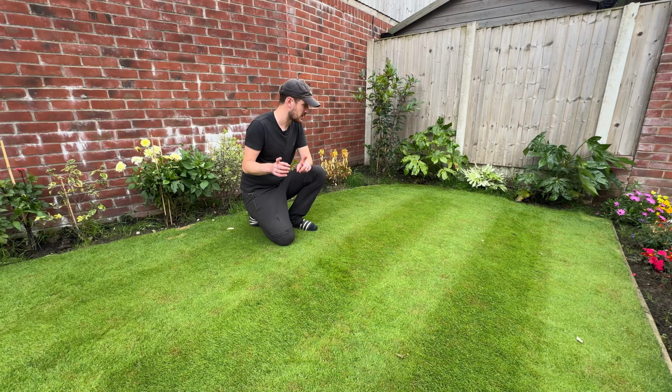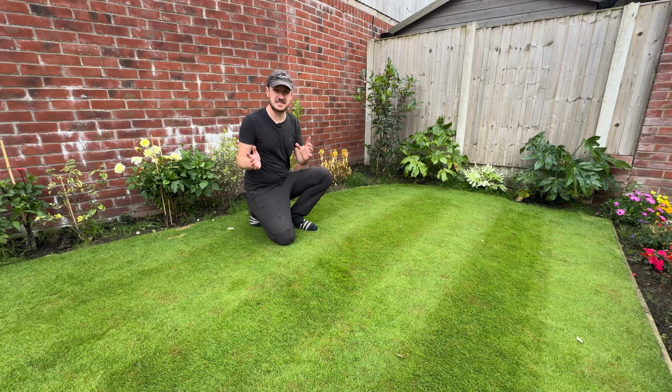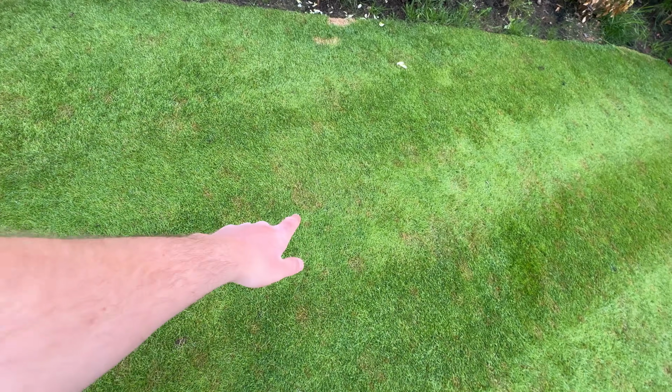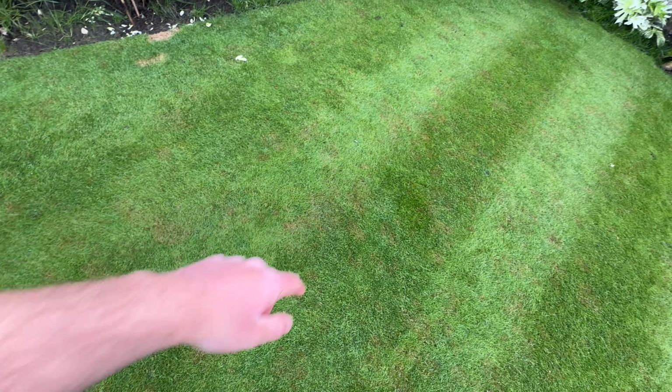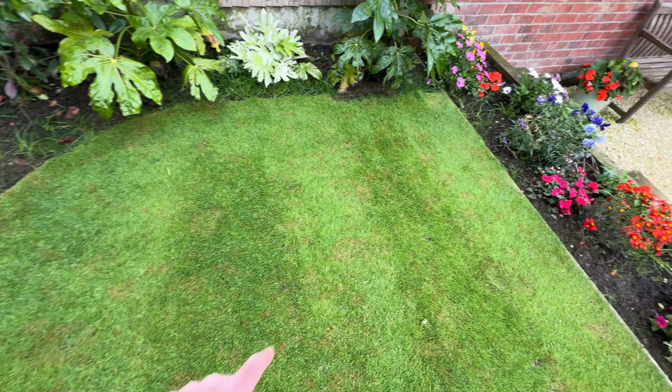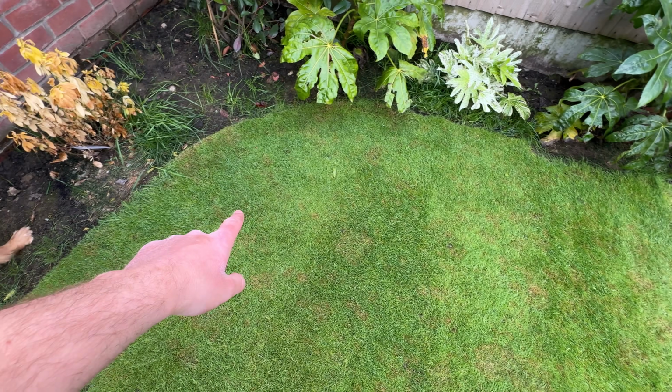But let's first look at how you can identify if you've got disease in your lawn. You'll be able to see now as I get over the top of the lawn, all these little brown spaces that are knocking about. And they're quite literally all over the show. I mean, this side here, it looks pretty poor.